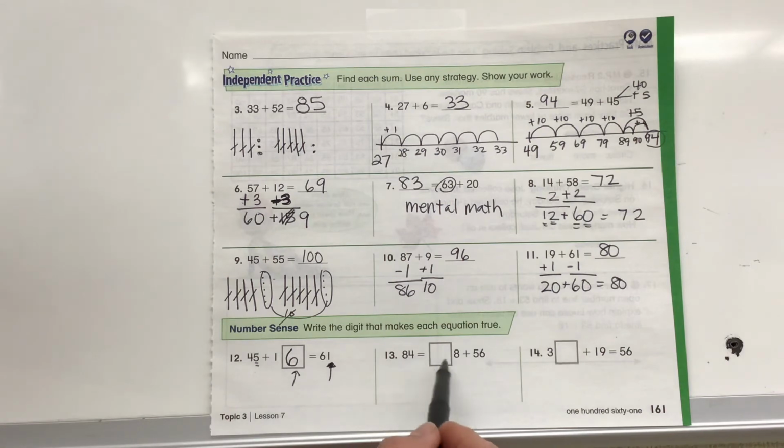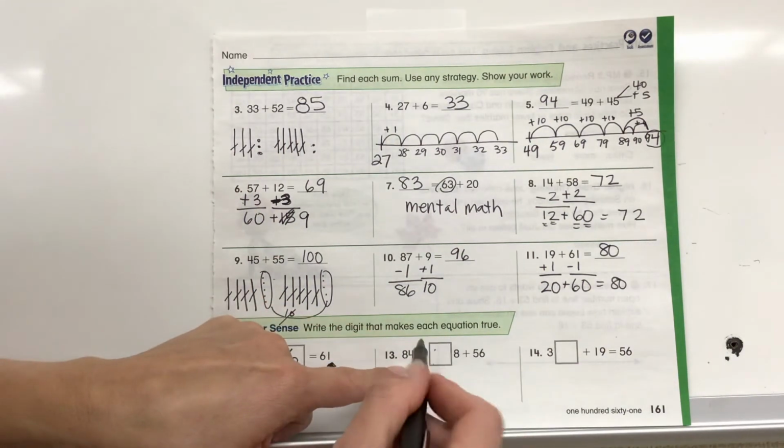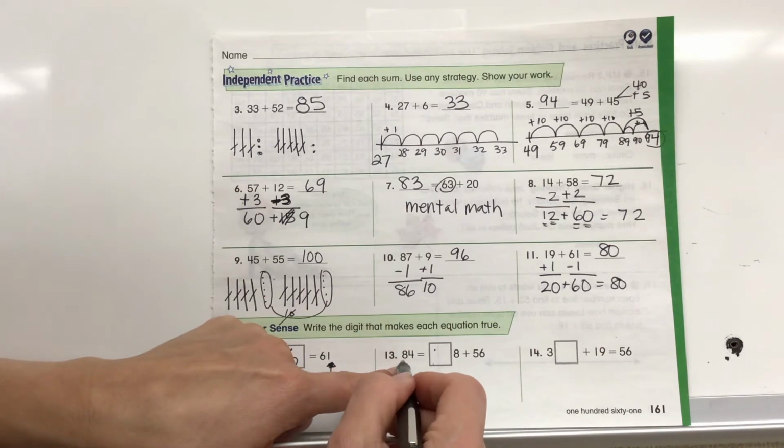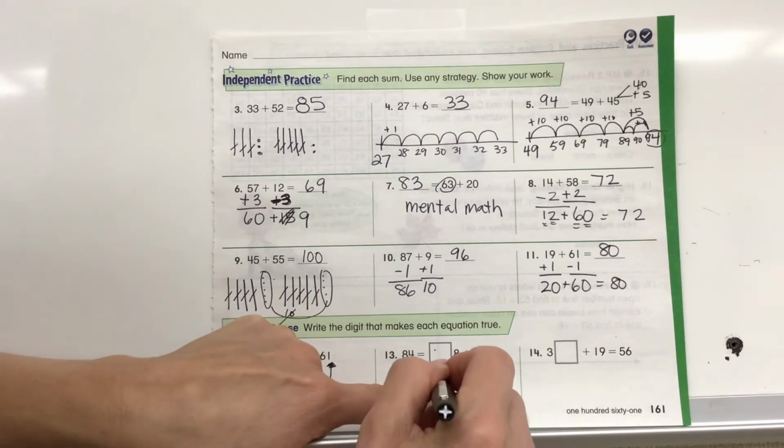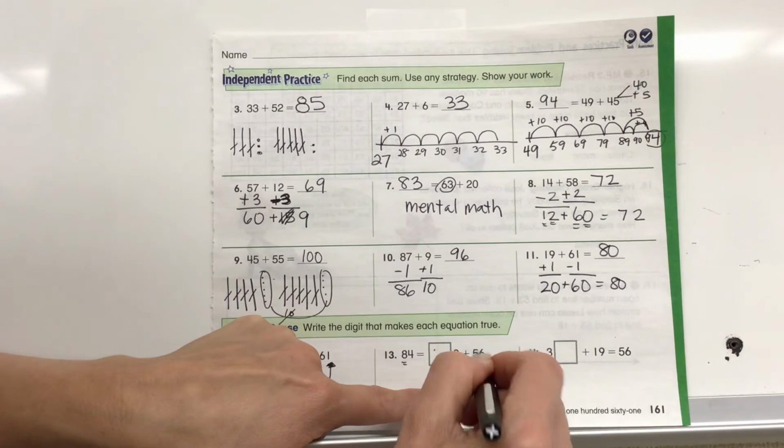84 equals something 8 plus 56. So we have something missing here from our tens place. So let's take a look. We have an 8 in the tens place, a something here, and a 5.